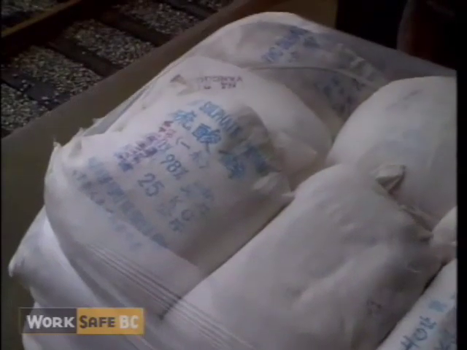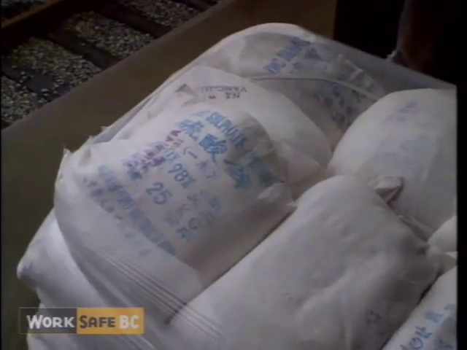Where the employer imports a controlled product from another country for use in the employer's workplace only, the employer is considered the supplier and therefore must develop and apply a supplier label for the product.